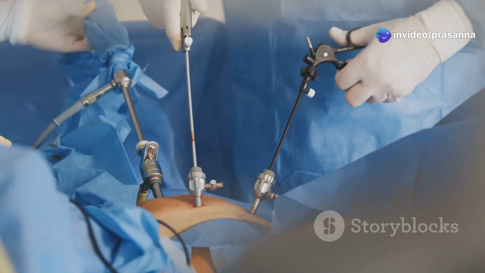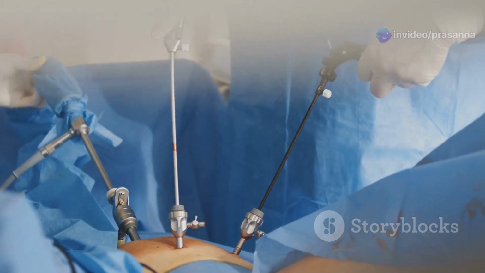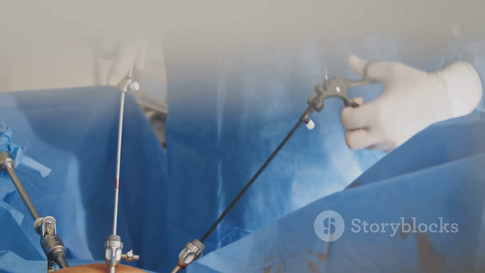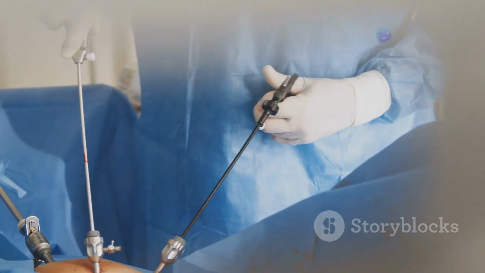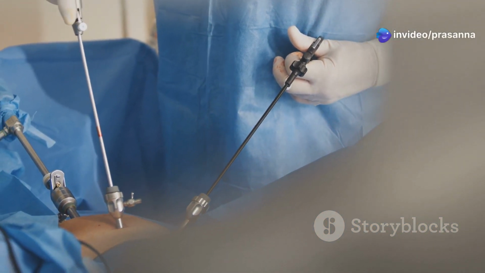field. From the familiar scalpel to the more specialized laparoscopic instruments, each tool has a unique purpose and function, contributing to the overall symphony of surgery.